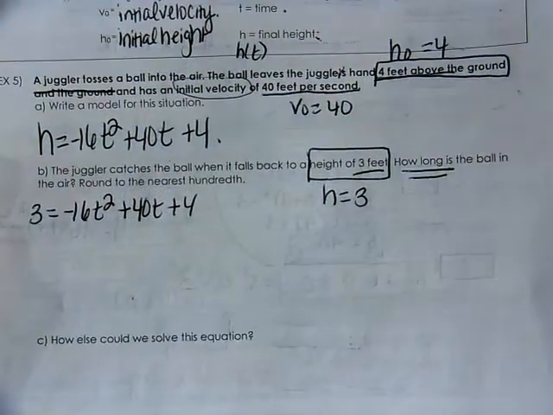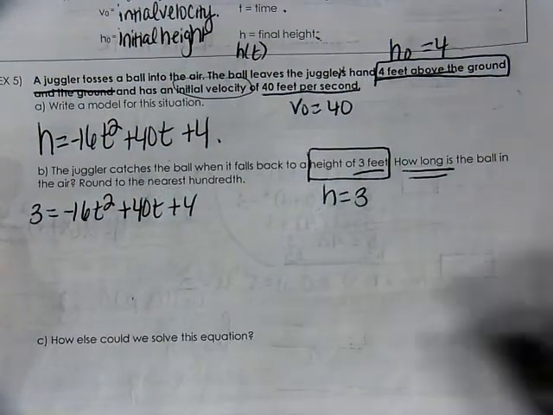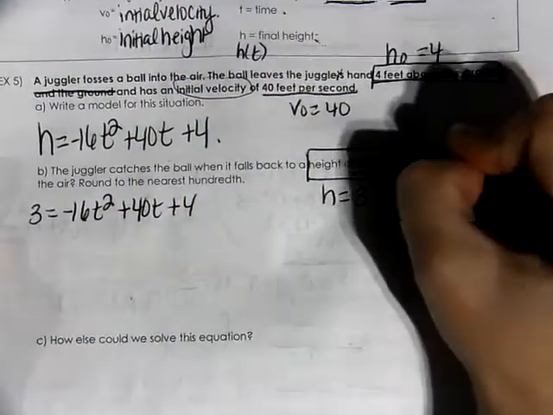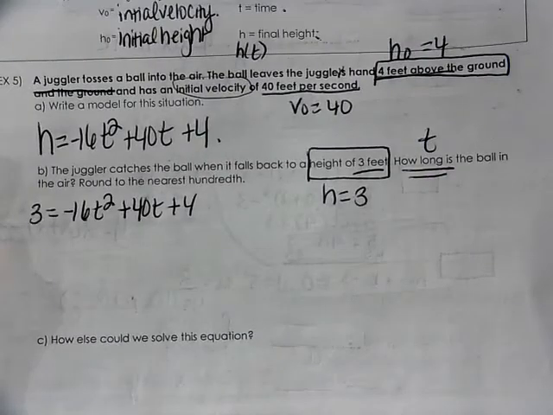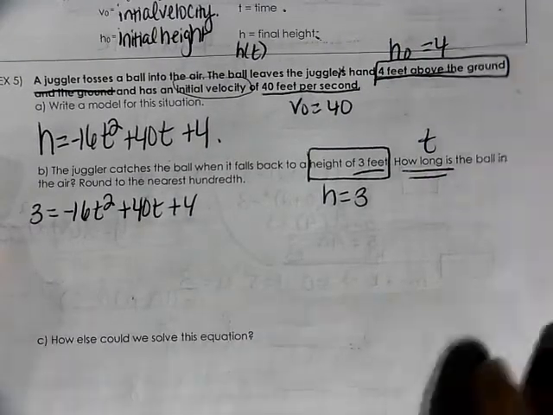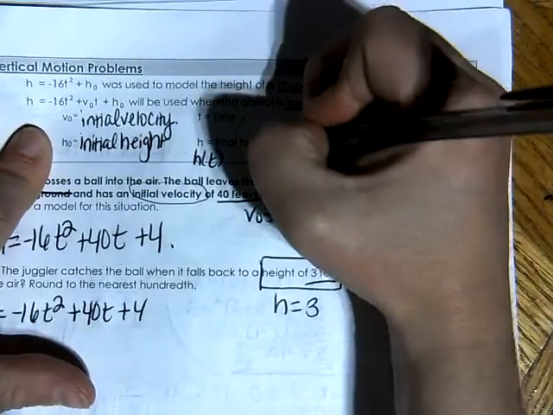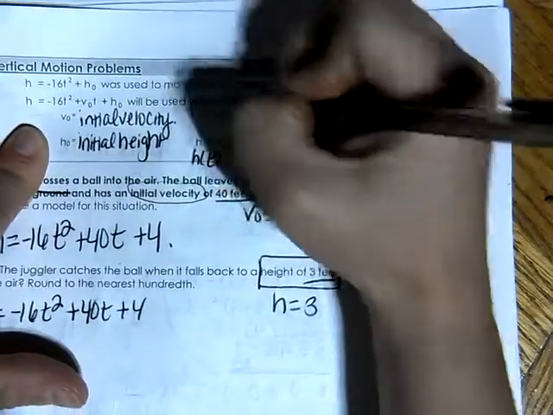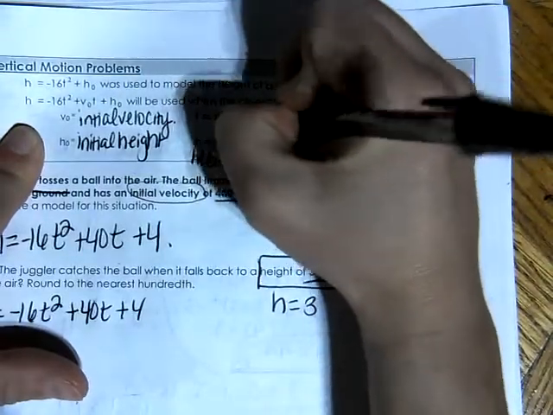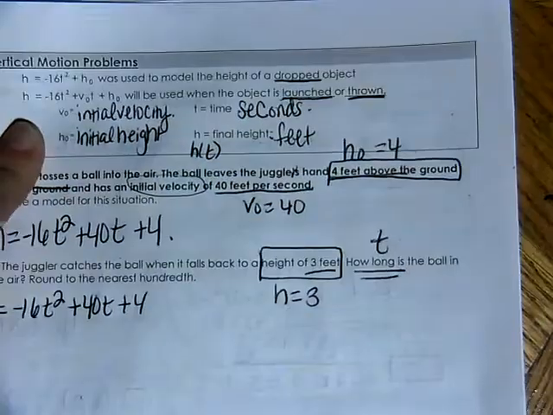And now I need to solve for t. I need to find out how long t was, that ball in the air. What was our time? And I've mentioned this, this is all in feet. So this is our final height in feet and our time with respect to seconds. So this is all about feet and seconds.